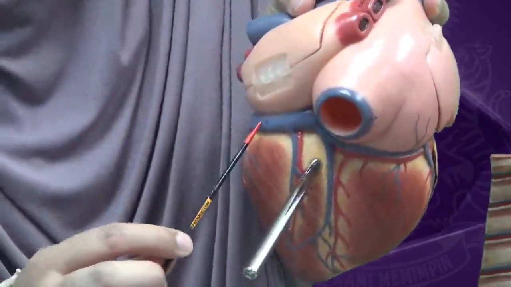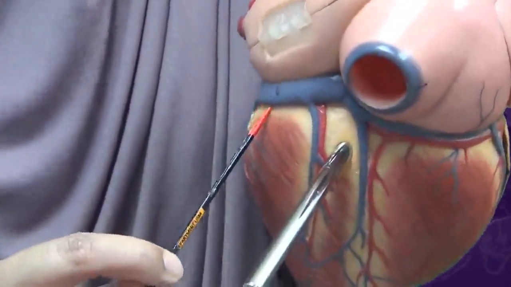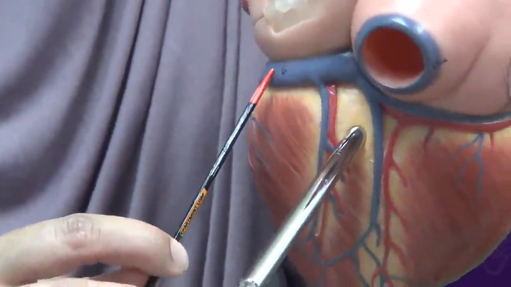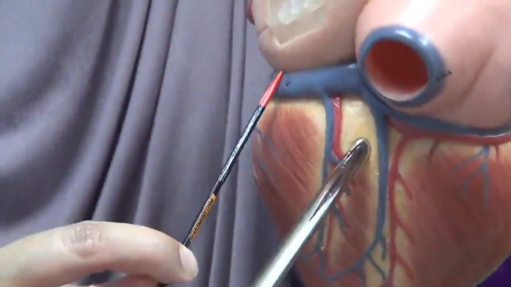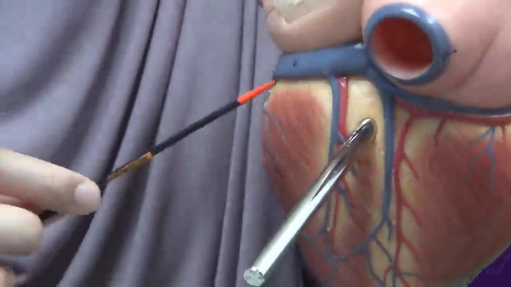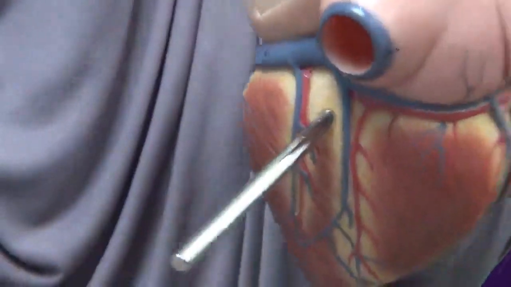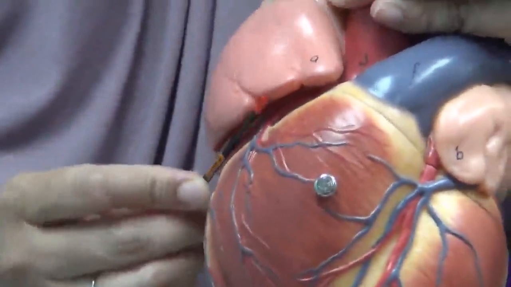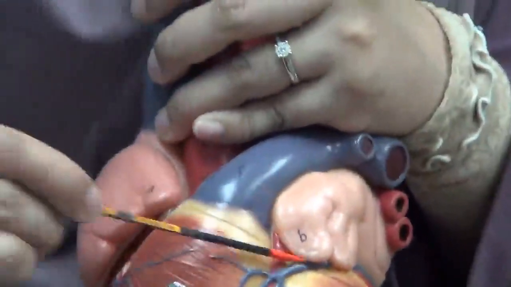Why? Because you can see this big vessel here. There is a big vein here. This vein is known as the coronary sinus. So that is why this sulcus is also known as the coronary sulcus. Anteriorly you can see a bit of the coronary sulcus here, and also here.